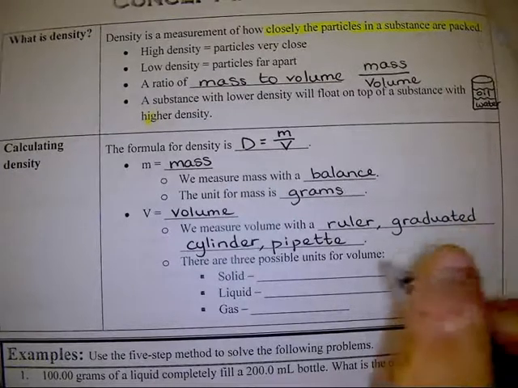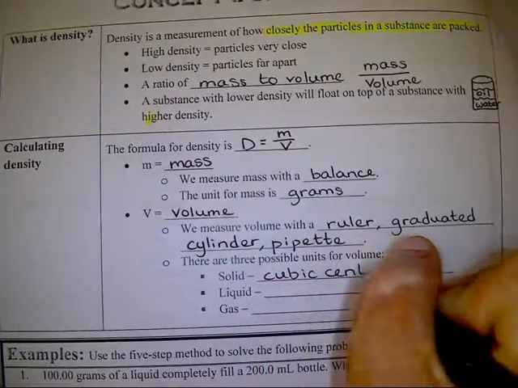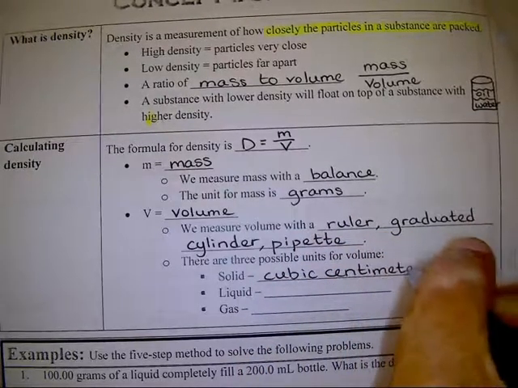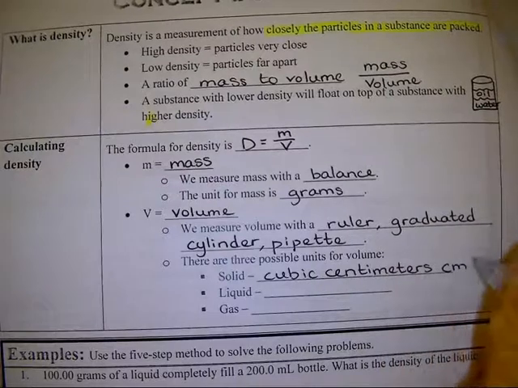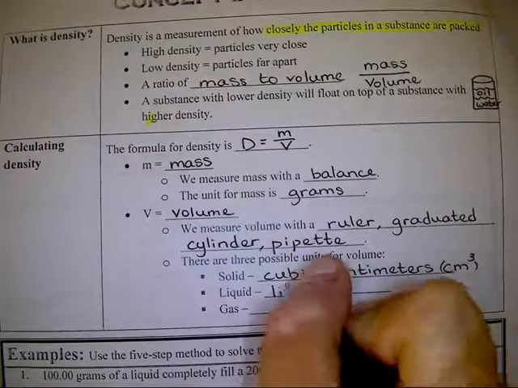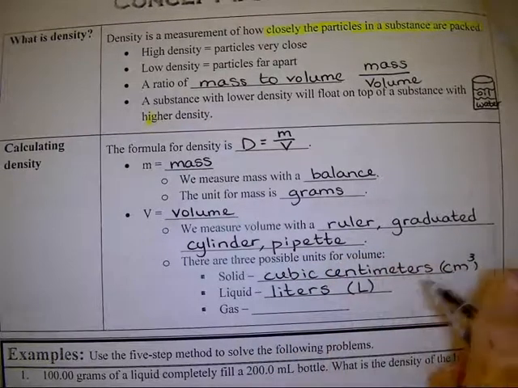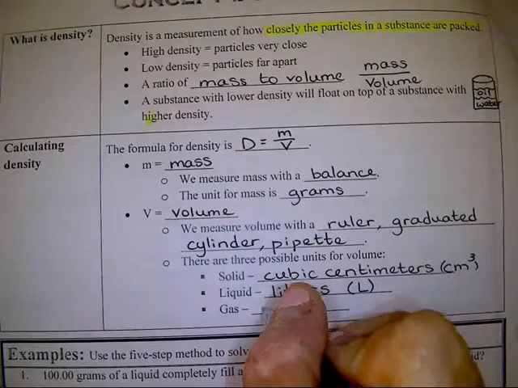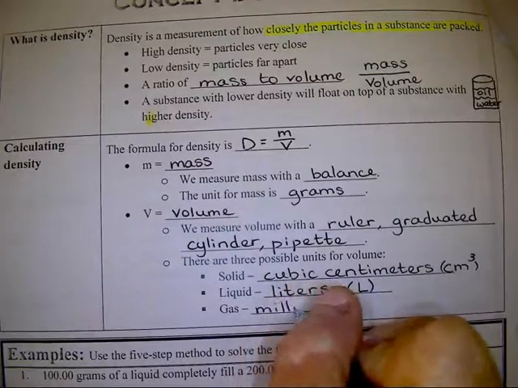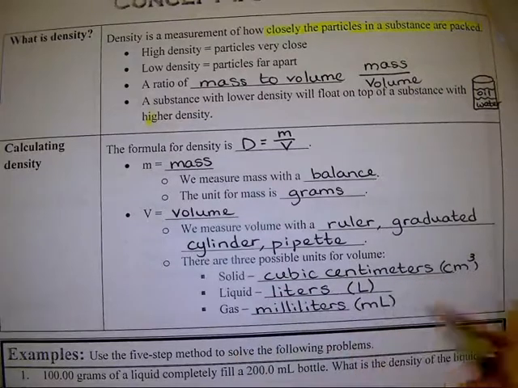For a solid, it is generally cubic centimeters, or cm cubed. For a liquid, it is usually in liters, which is a capital L, and for a gas, it is usually in milliliters, which is mL.